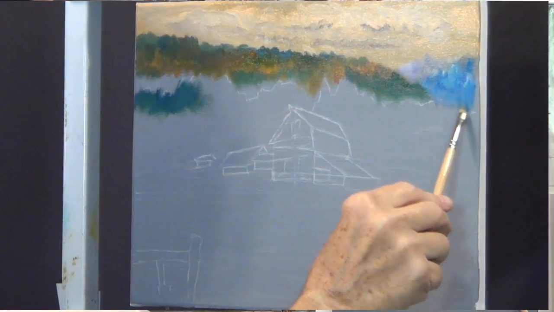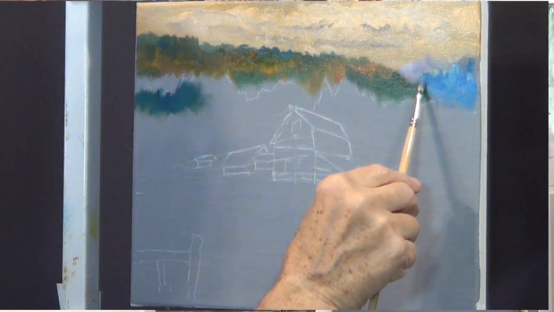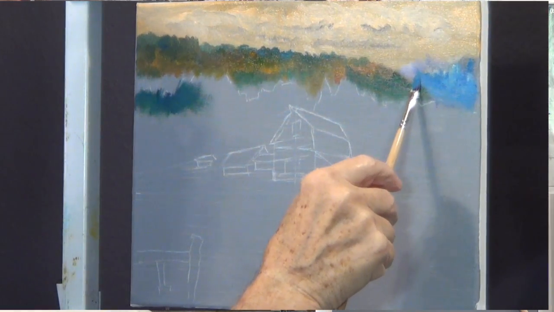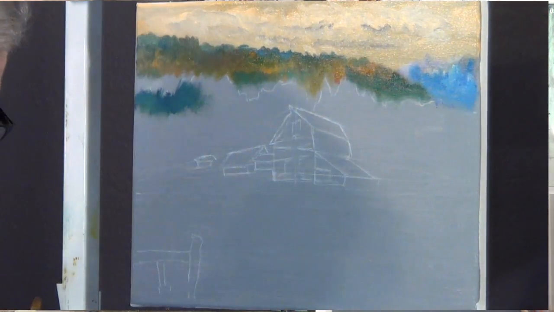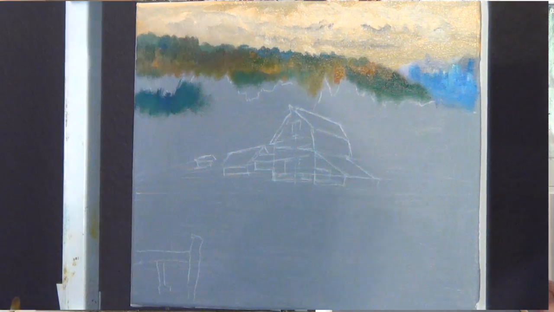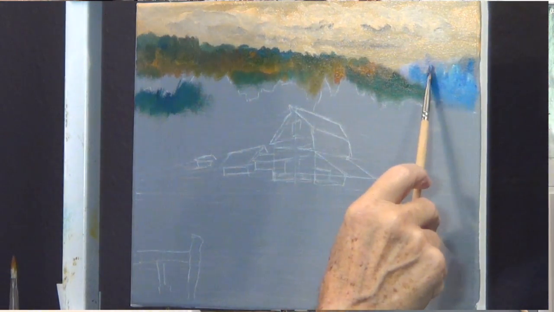Okay, so I'm just kind of covering the canvas here. This is not a block in, this is pretty much a finished work back there. I'm not going to do much more than just sort of finish it off.